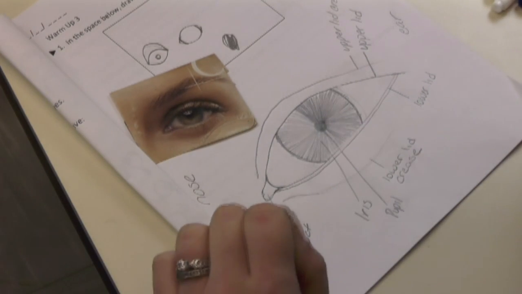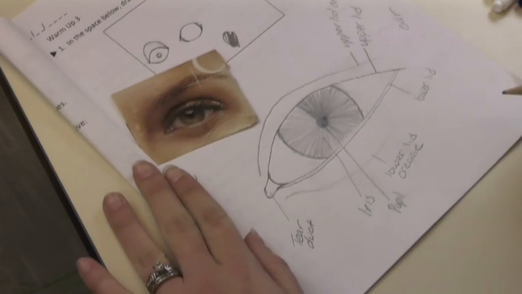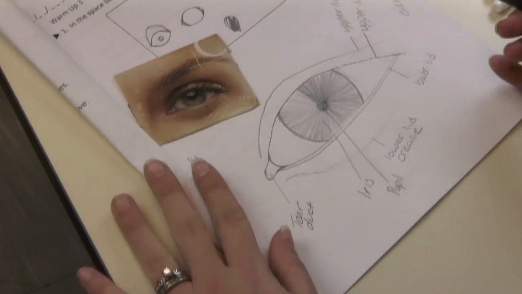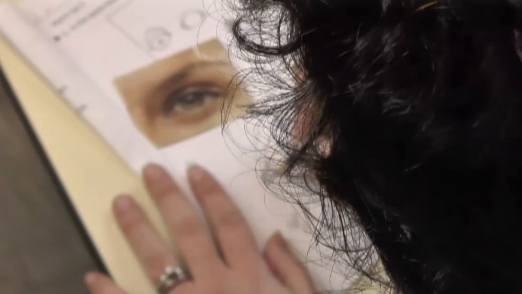Next step, we want to, again, make this look a little bit more three-dimensional. So something to think about is that, first of all, your tear duct is that pink color, so we wouldn't want to leave it just white.